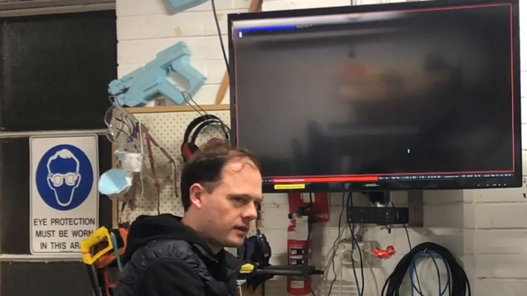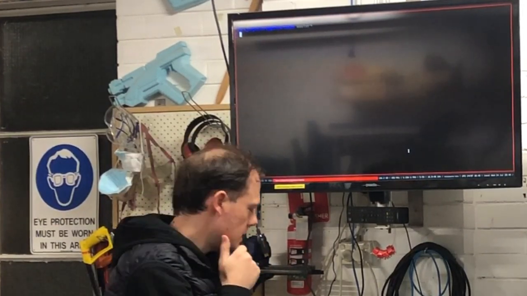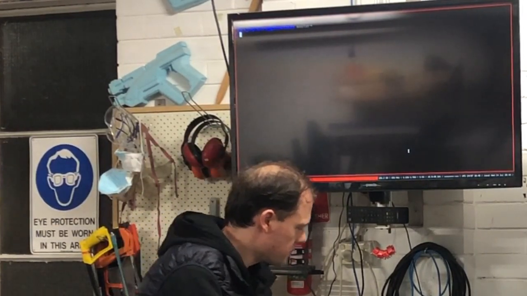Does it interpolate those numbers, I presume? Sorry? Does it interpolate those parameters? No, not at the moment. So yeah, the parameters are just fixed.